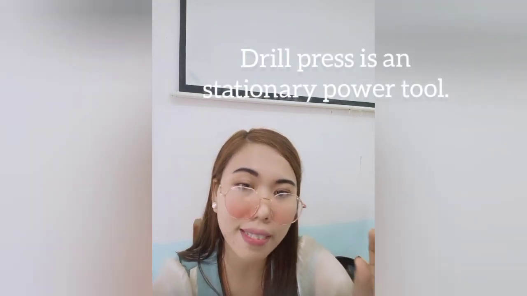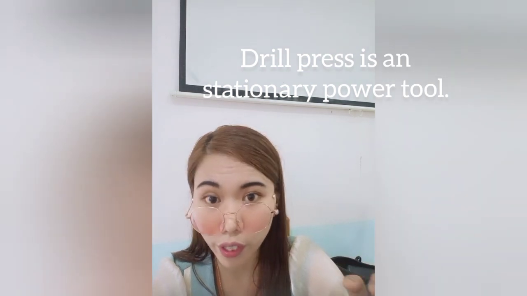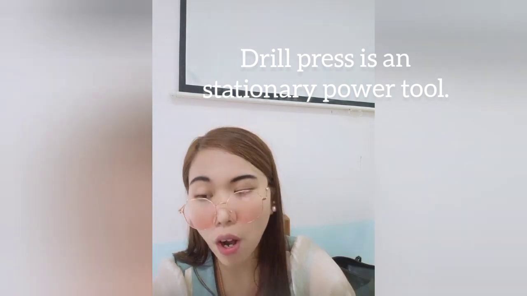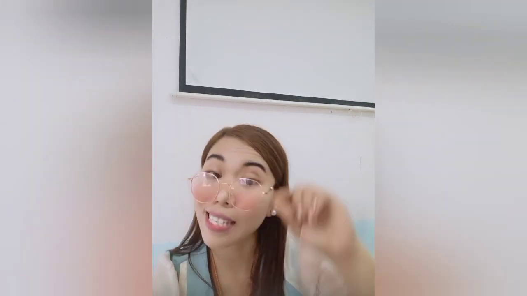Okay, besides the hand drill or electric hand drill, we also have the drill press. The drill press, guys, is under the category of stationary tools because this type of drill press, guys, is large and mounted on a floor. It is needed for drilling large holes, deep holes, or great numbers of holes in several parts. That's why it is called a drill press, or it belongs to the drill press machine.